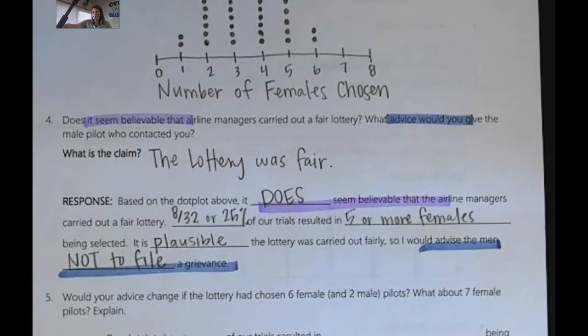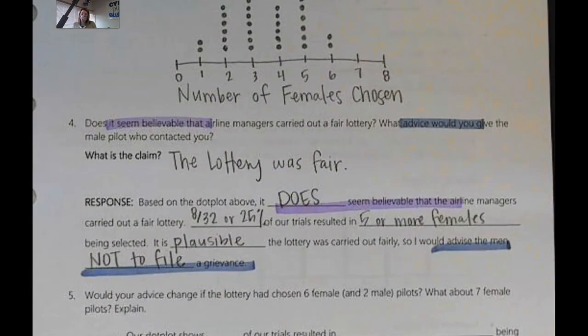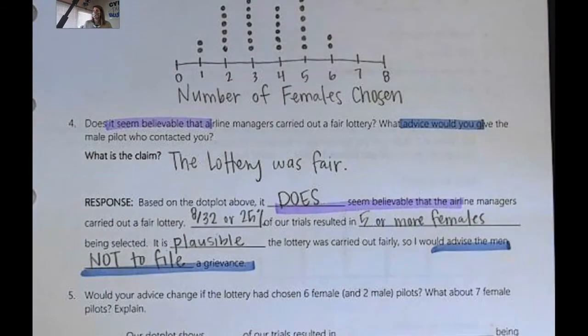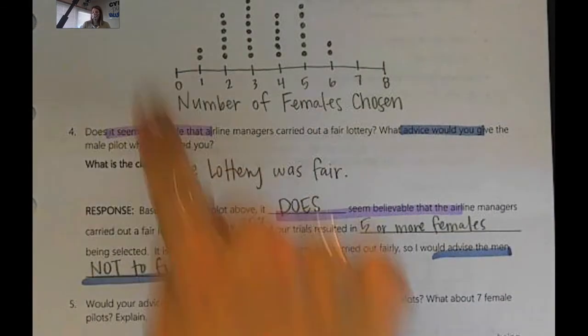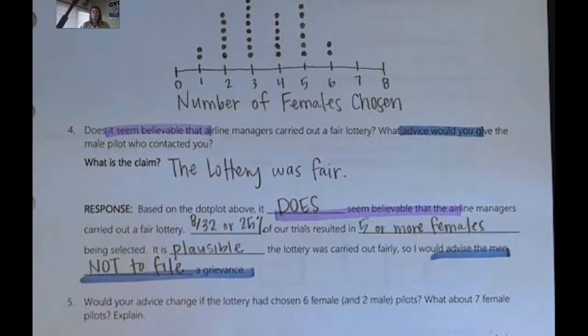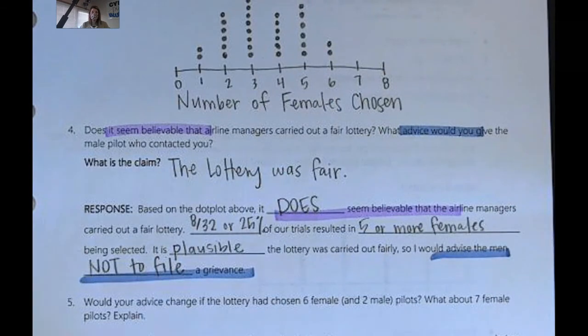And as you're writing that down, I just want to reiterate what we're doing here. We are investigating a claim, and in order to make a conclusion, we need to have evidence. And this dot plot is our evidence. Do you guys feel okay about that?